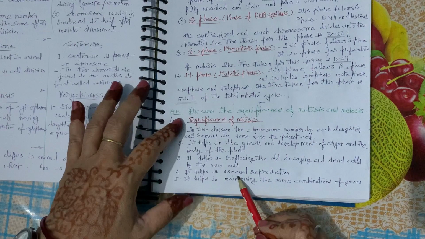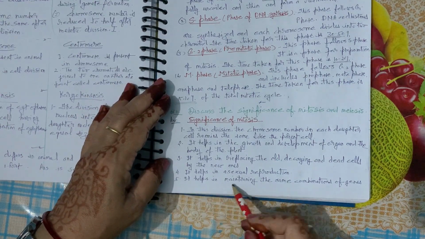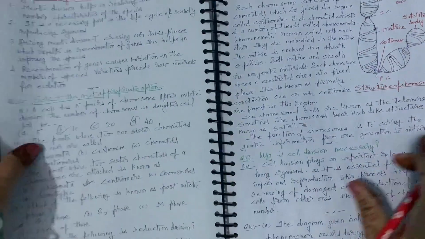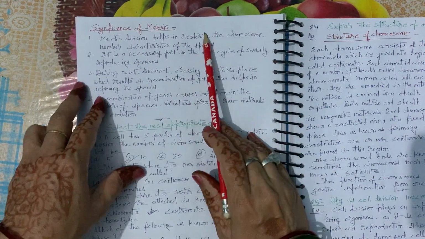It helps in asexual reproduction, and the fifth one, it helps in maintaining the same combination of genes. I hope it is clear. Now the next one, significance of meiosis.